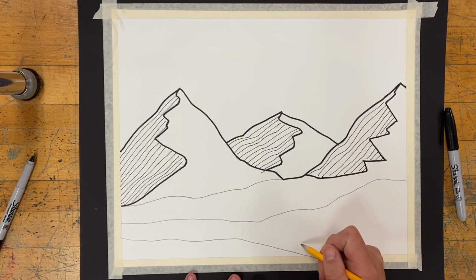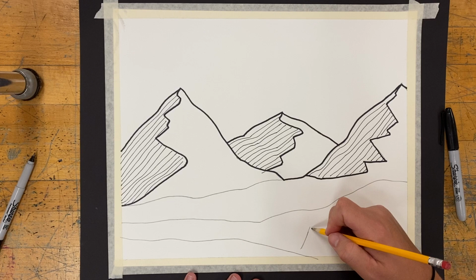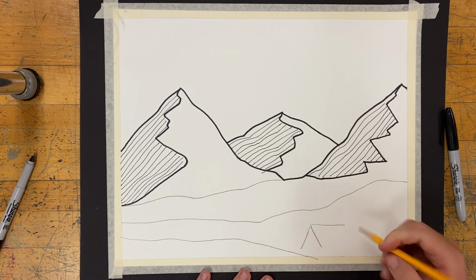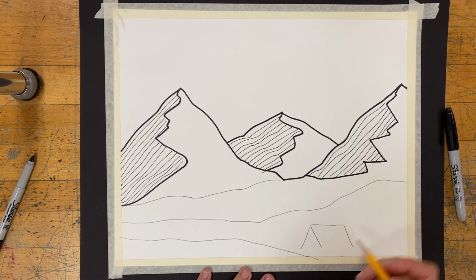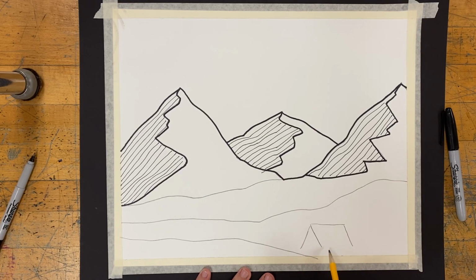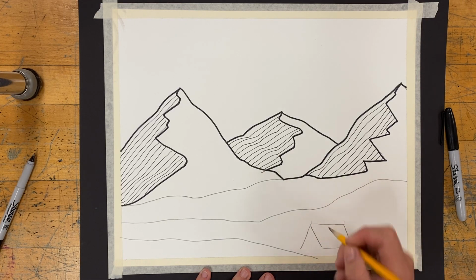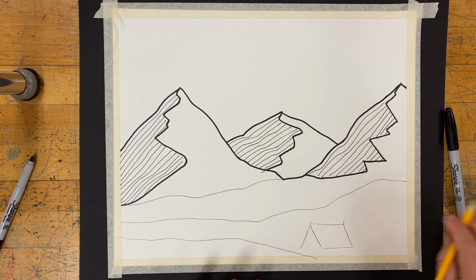And I think what I'm going to do over here is I'm just going to add a tent. We're going to make like a little campsite in here. I know that this is closer to the viewer, so I'm going to make my tent a little bit bigger. You could maybe do a camper or a stream or some rocks, or maybe you want this to be the desert, so you're going to do like a cactus or something like that. That's really up to you.